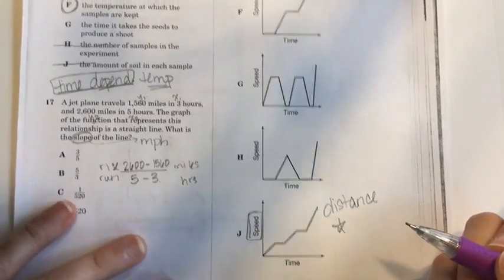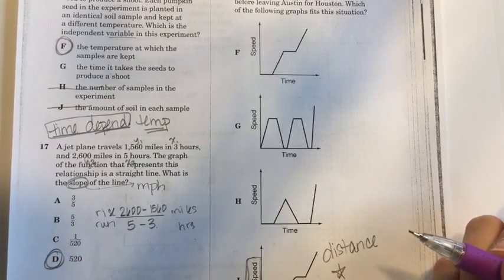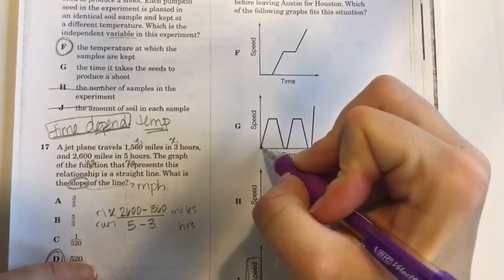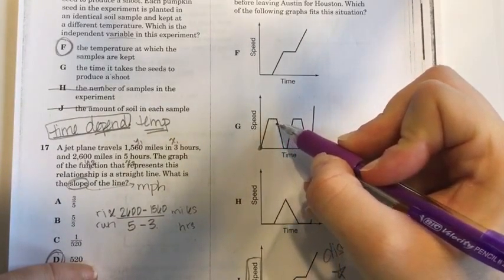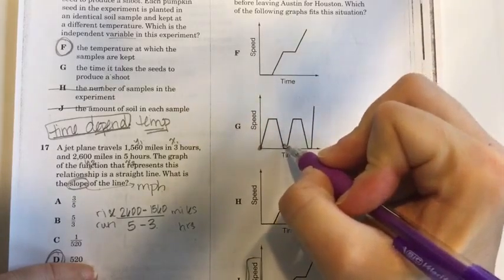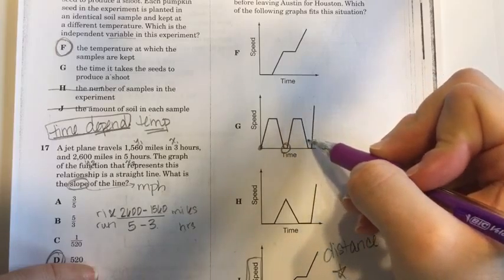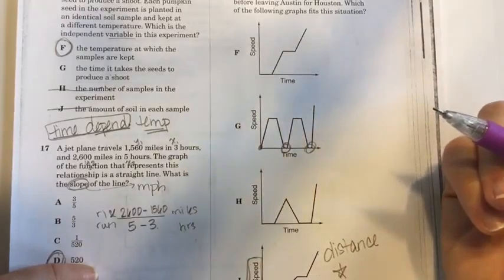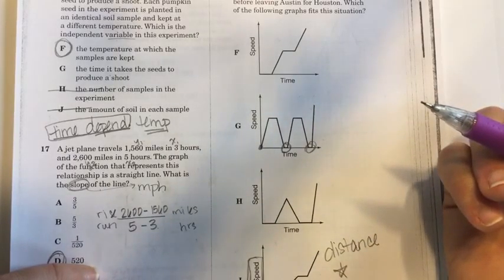When you look at the speed graph, though, think about it. They are going to take off and then stop and pick up people, and then go and then stop and pick up people. Well, stopping means you have a speed of 0. So I start with a speed of 0. I speed up, I level off, I slow back down, and then I'm stopped while I pick up people. I speed up, I level off, I slow back down, I stop and pick up more people. And then I speed off toward Houston, okay?